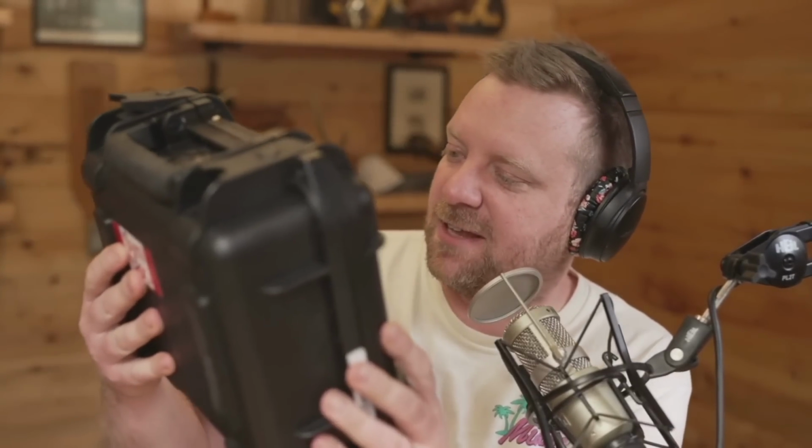Beautiful. I'm going to pick these Pelican cases or whatever they're called. This one's called a SKB case. And these things are awesome. I have a couple of bigger ones. I have one on wheels.